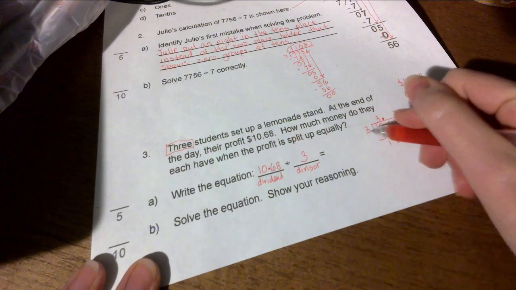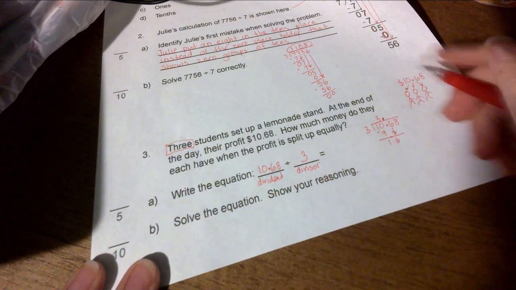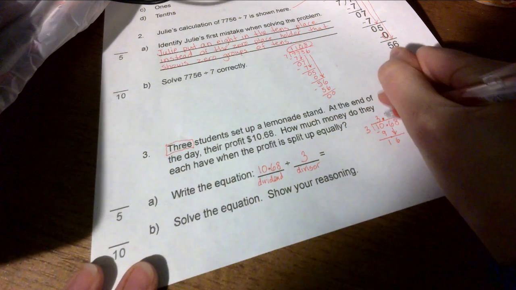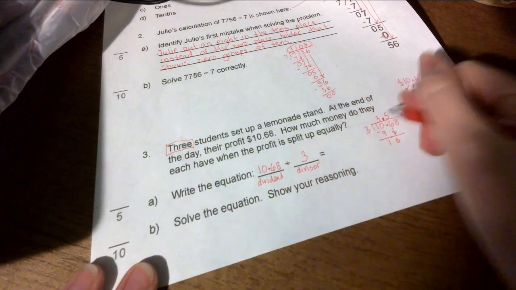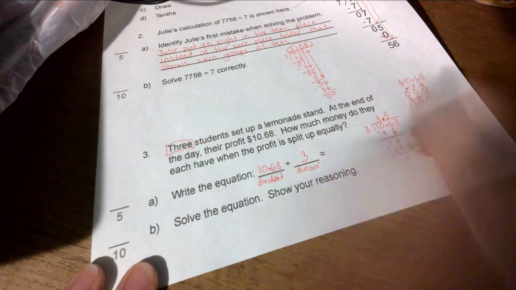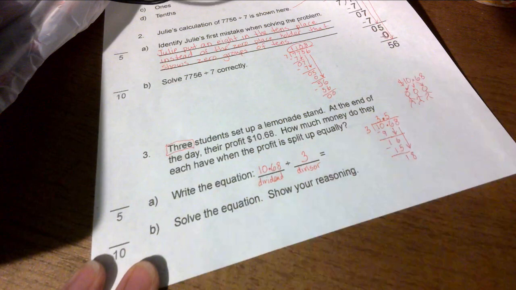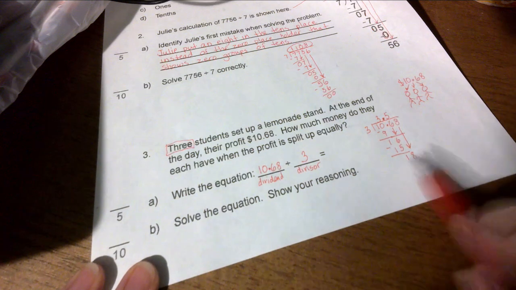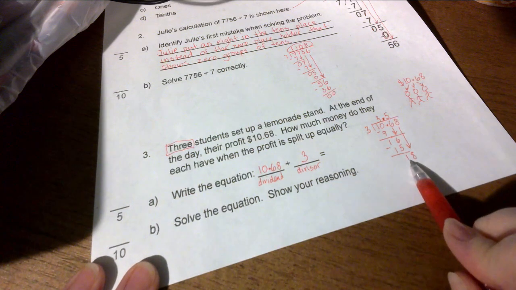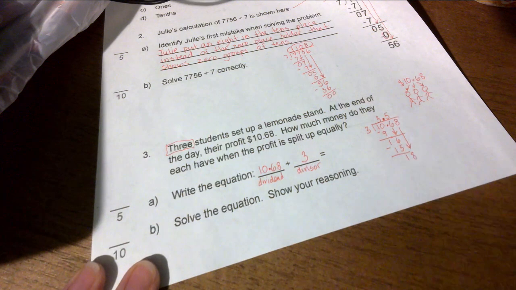How many people could I give 3 dimes to if I had 16 in my pocket? Well, I can go ahead and put 5 in each group. 5 times 3 is 15. Subtract, leave me with 1. Bring down. I've got 18. I had 1 dime left, or 1/10. I unbundled it into pennies, or hundredths. Now I've got 18 pennies.